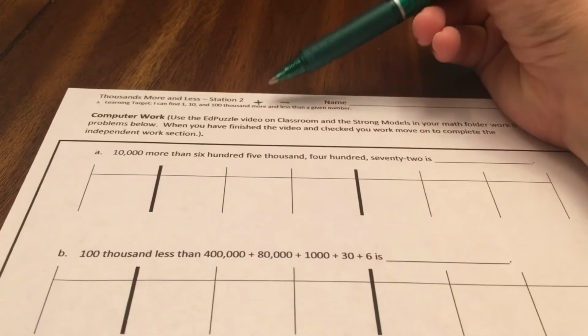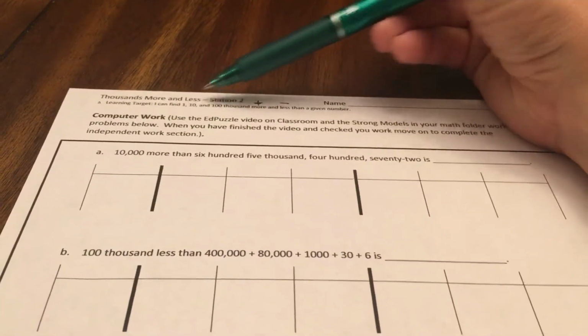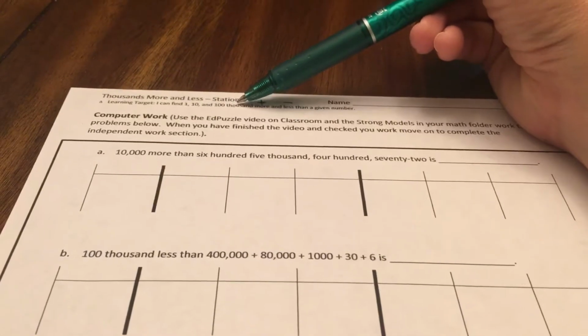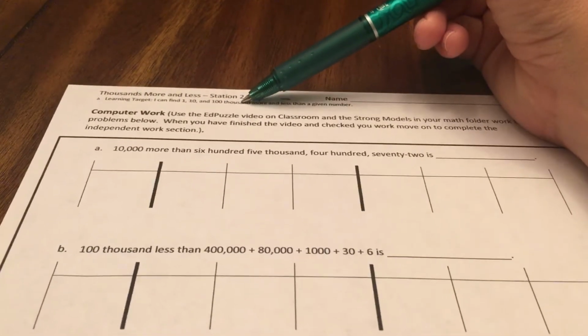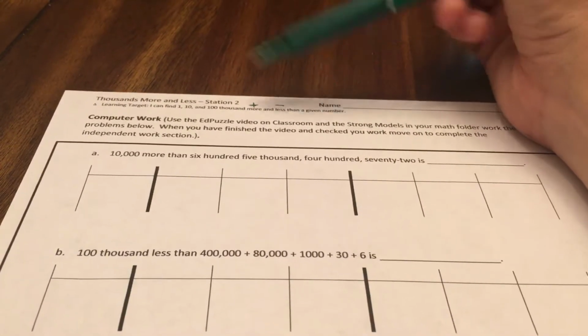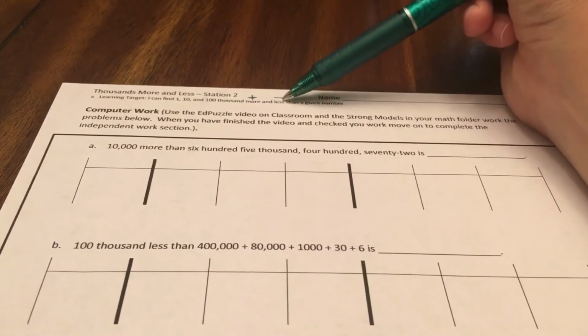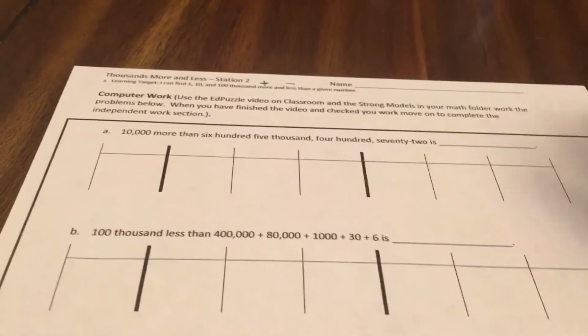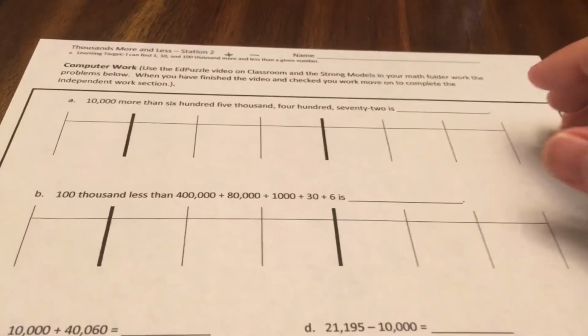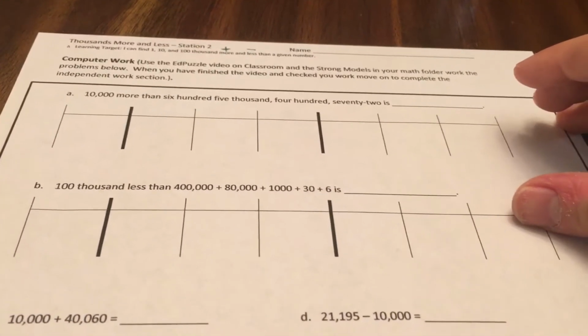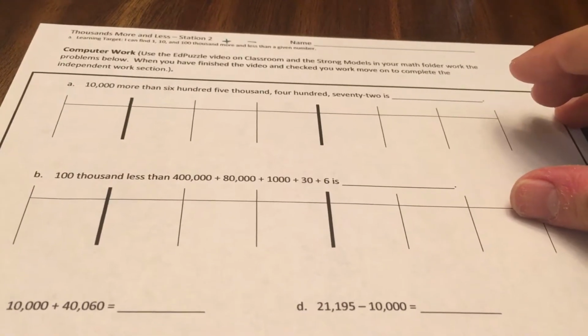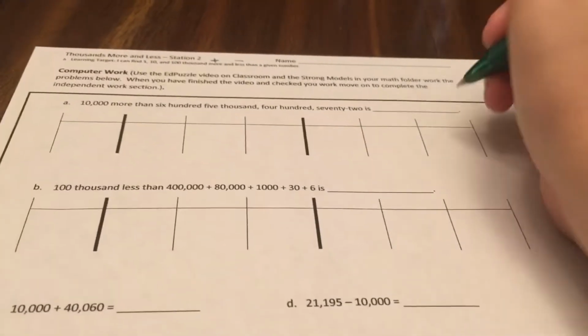So we're pretty much going to be adding 1,000 more, 10,000 more, or 100,000 more, or taking away 1,000 less, 10,000 less, 100,000 less. And there's two ways that you can do this. The first way that I'm going to show is through a picture. So here we have a place value chart. So as always, we're going to fill this in.